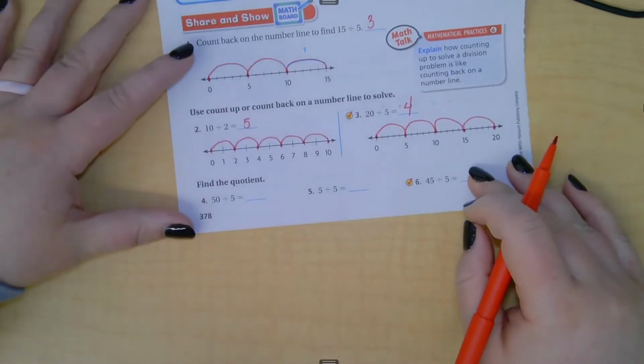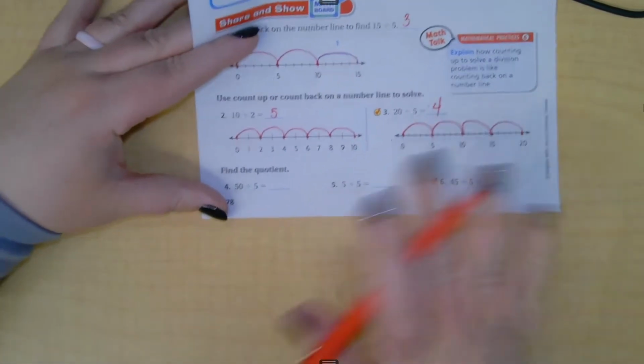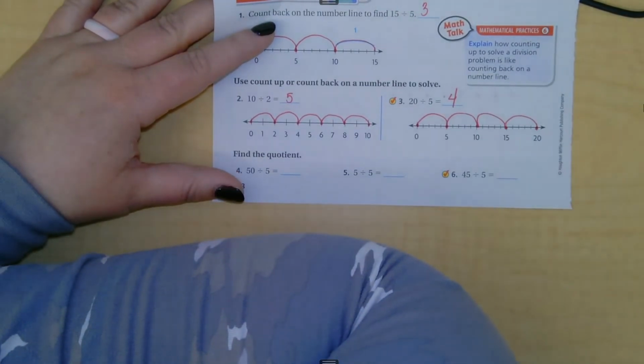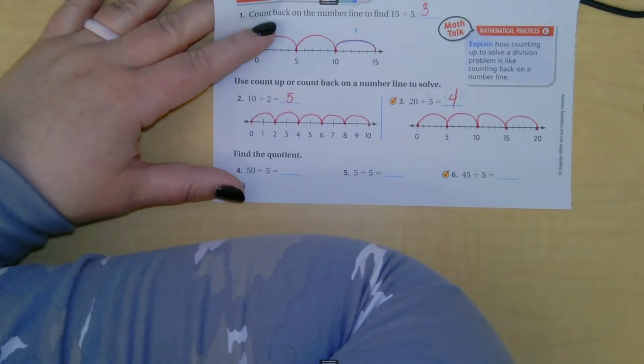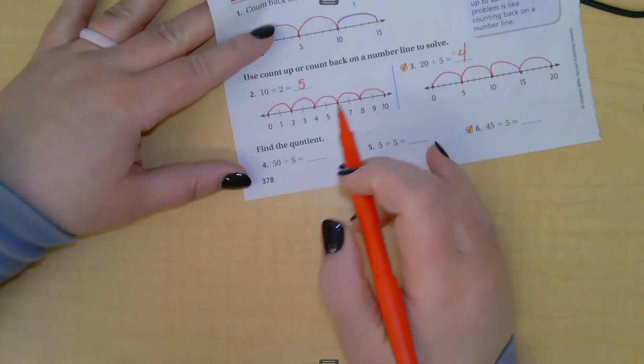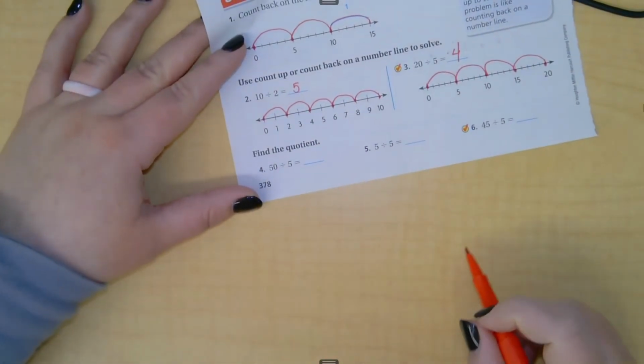Find the quotient. Remember, this is find the answer. Now, if you didn't have your facts memorized, I would say, oh, well, you need to use counters, draw an array, draw equal groups, do something to work out your problems. But we've already memorized our 5s. So unless you've forgotten one of your facts, we should know all these. 50 divided by 5.